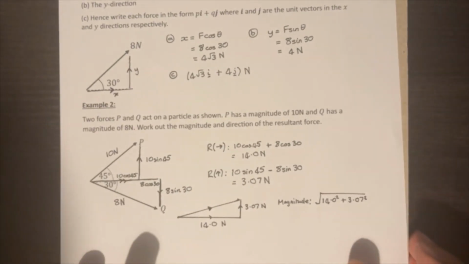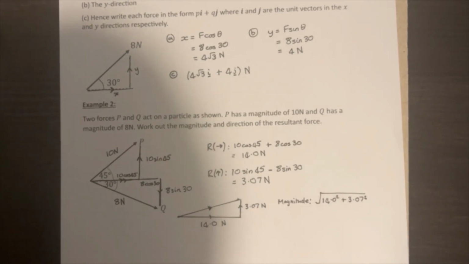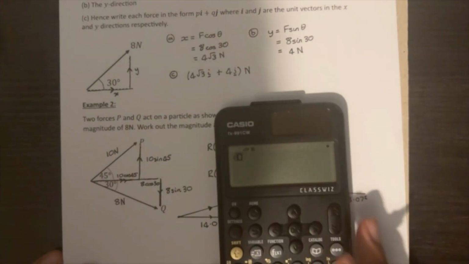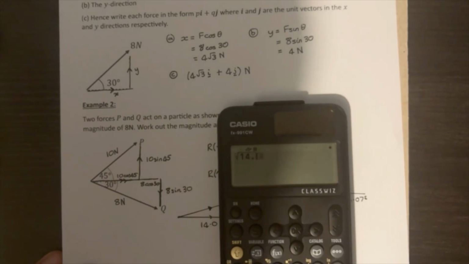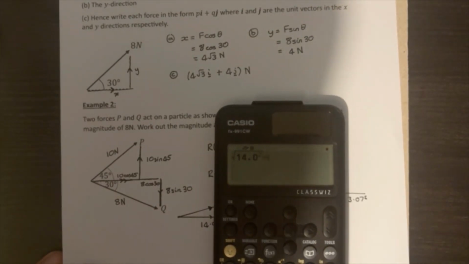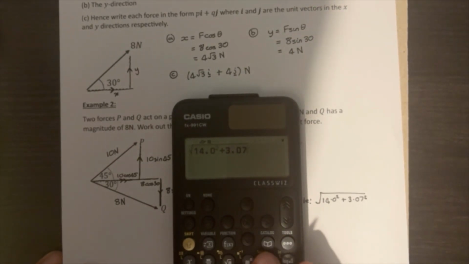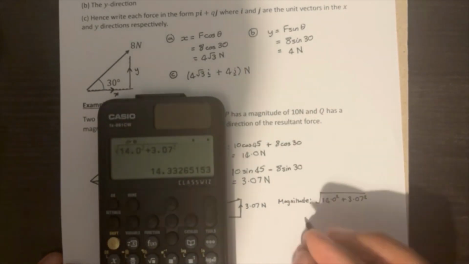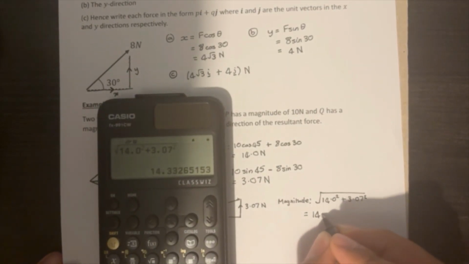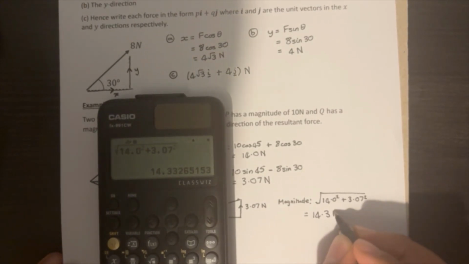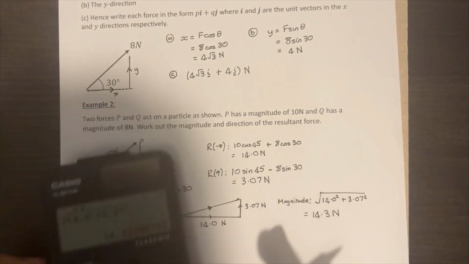So we can do in our calculator 14.0 squared plus 3.07 squared, and it's the square root of all of that, which is going to give me 14.3 newtons if I go to one decimal place.